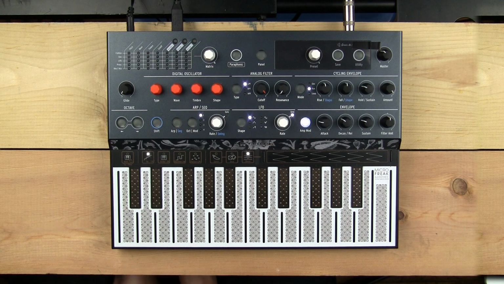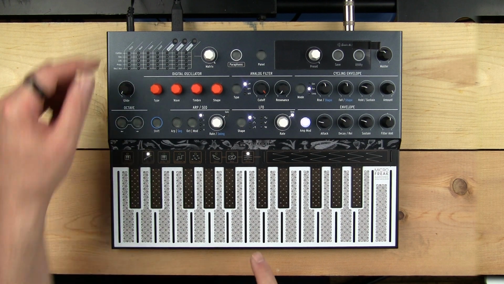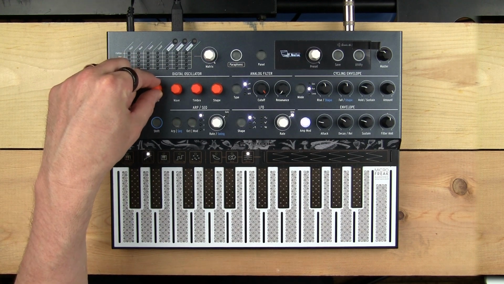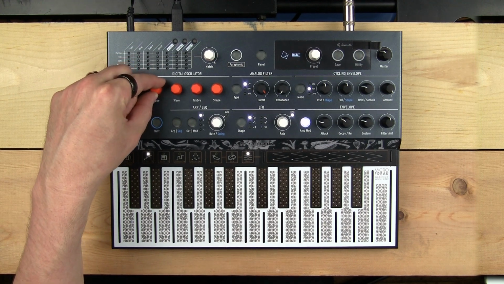Anyway, so the last oscillator type that we're going to deal with is modal, and it's actually a modal resonator, which is, to my knowledge, really kind of like physical sound modeling. So let's dig into that. First, let's get there. There it is, modal.